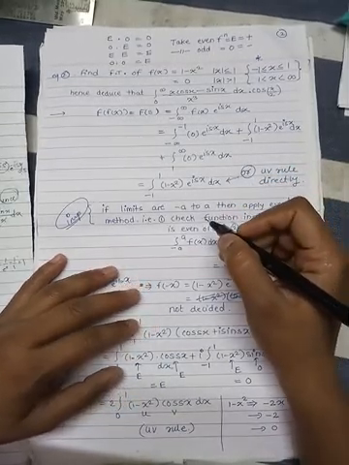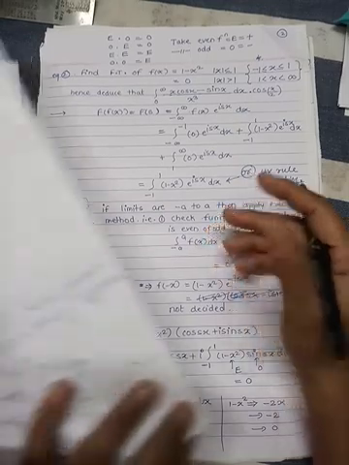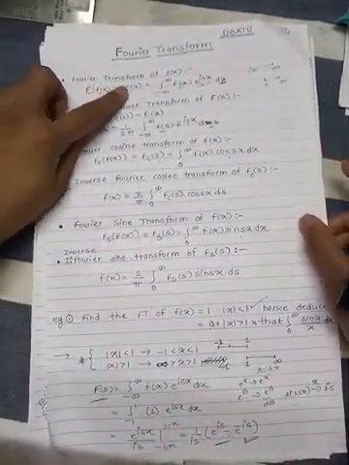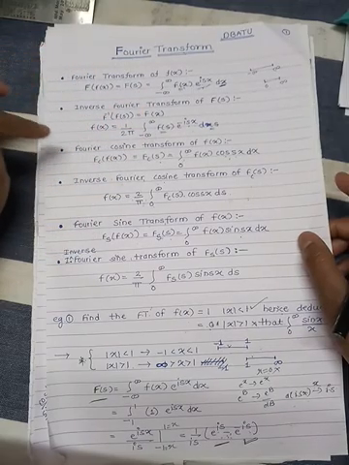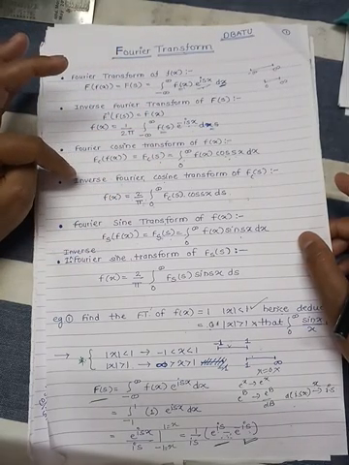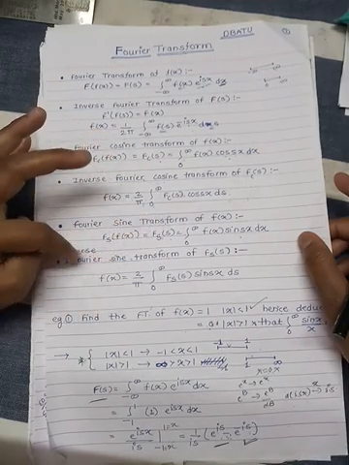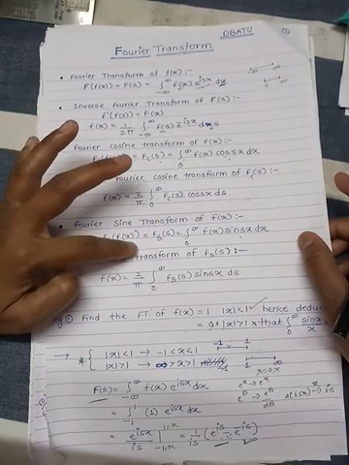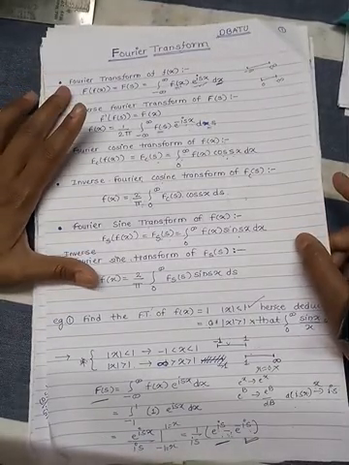Good morning, all. In the first lecture of Fourier transform, we have seen the Fourier transform of f(x) formula, then the inverse Fourier transform formula, the Fourier cosine transform and its inverse, then the Fourier sine transform and inverse Fourier sine transform formulae. So these formulae we have seen in the previous lecture.